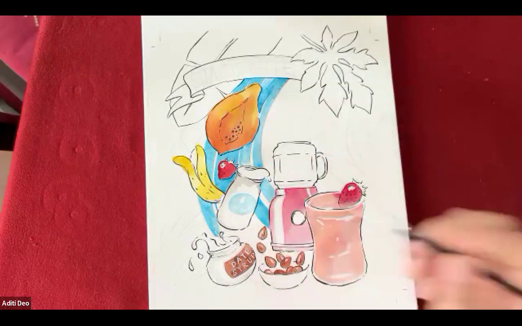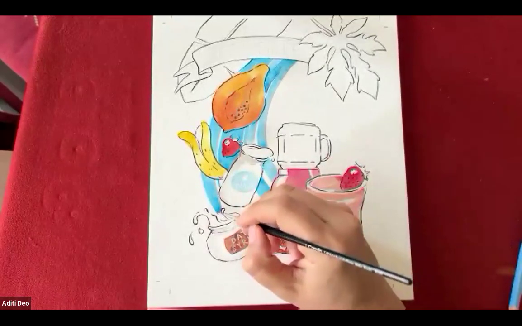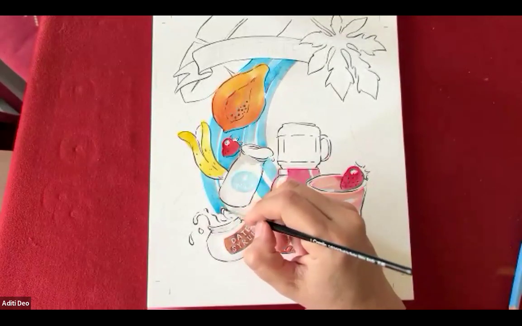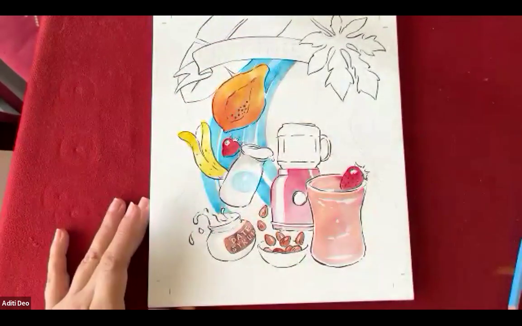Now, if we do paint the background into a jungle-like scape, all these will still be tied in.